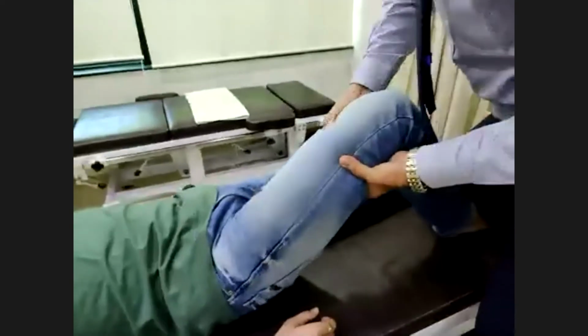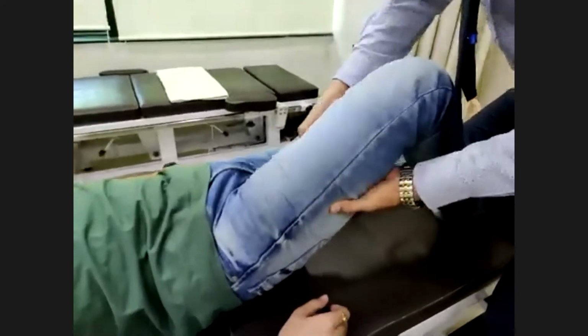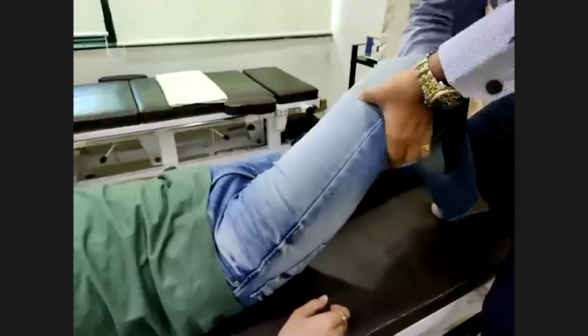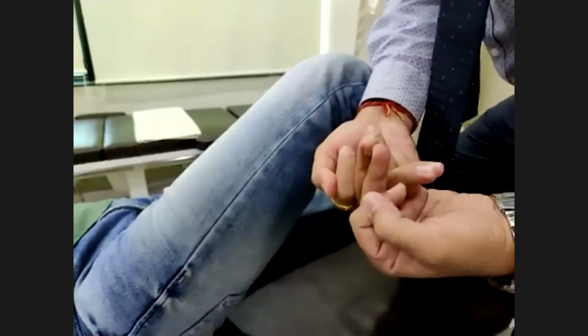Again, from now laterally I'm working on the lateral hamstrings, upward, down. Okay, now after releasing hamstrings I'm going to work on the popliteal. So for the popliteal compartment I'm going to work from medially to laterally, and here also with only my middle finger I'm going to press it upward, and then proximal distal, come to middle, proximal distal, come to middle.